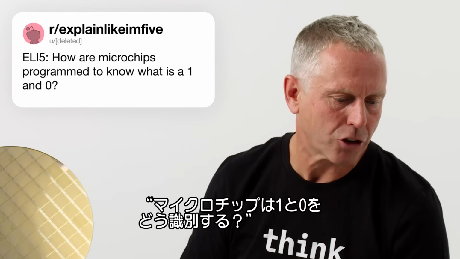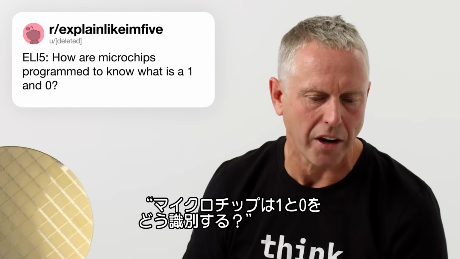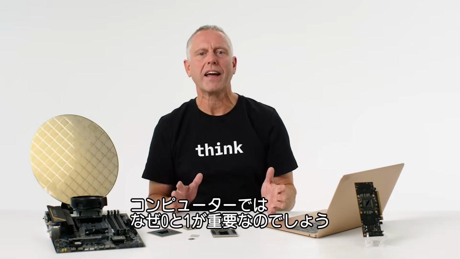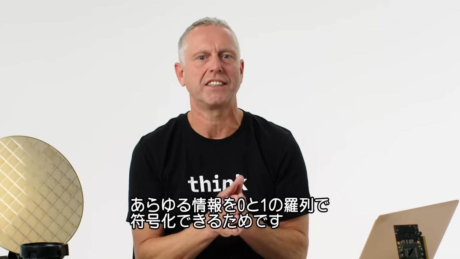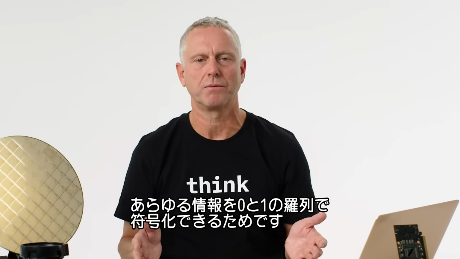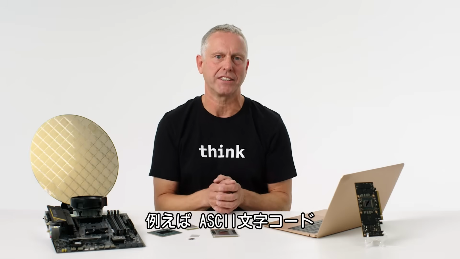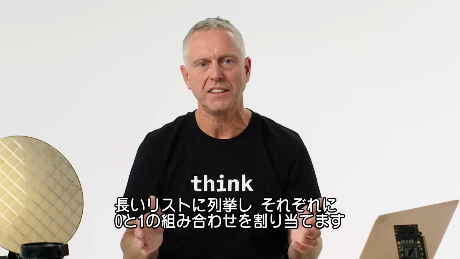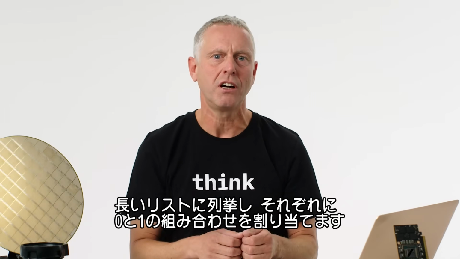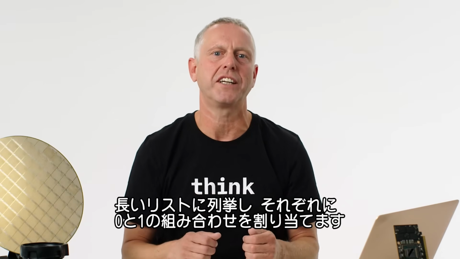From the Explain Like I'm 5 subreddit, how are microchips programmed to know what is a 1 and 0? So let's step back and talk about why zeros and ones are so important in computing. You can really encode all sorts of information as a long series of zeros and ones. Take the ASCII character set, for example. It enumerates all the characters, the letters, special signs in a long list, and then it assigns a combination of zeros and ones to represent each of these letters.